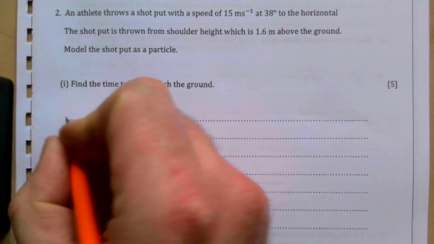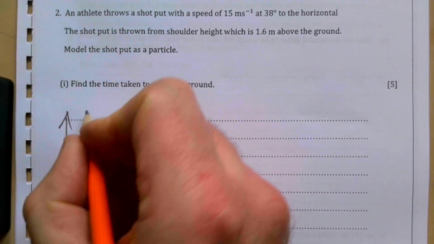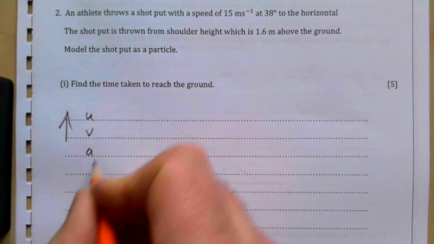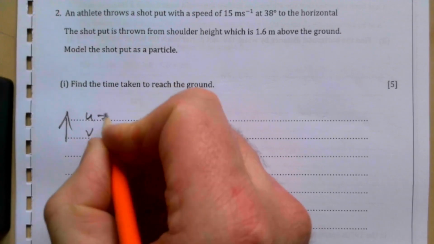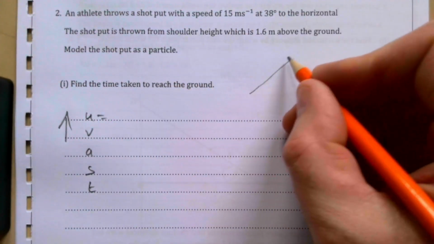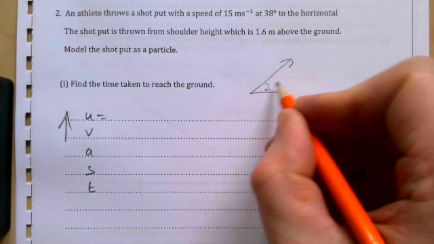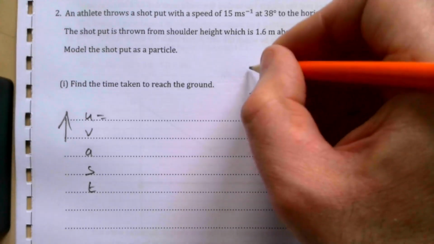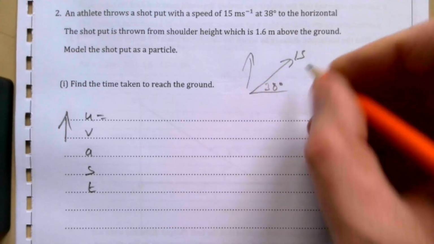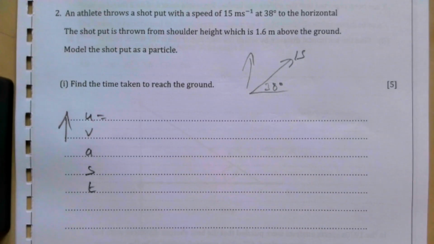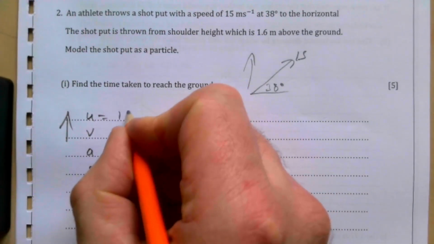So in this case, we're going to take the vertical motion. So U, V, A, S and T. U: if it's thrown up like this, and that's 38 degrees, then it's going to be 15 sine 38.